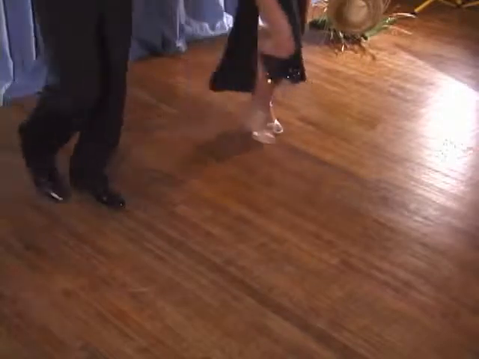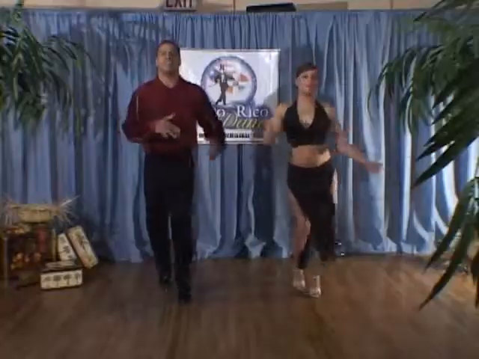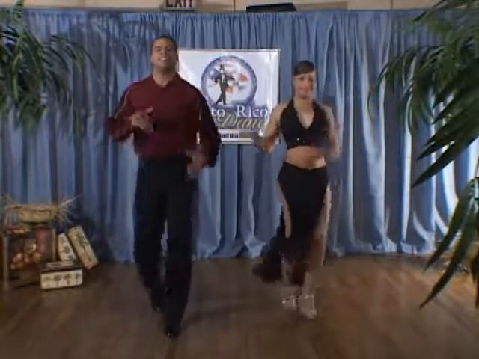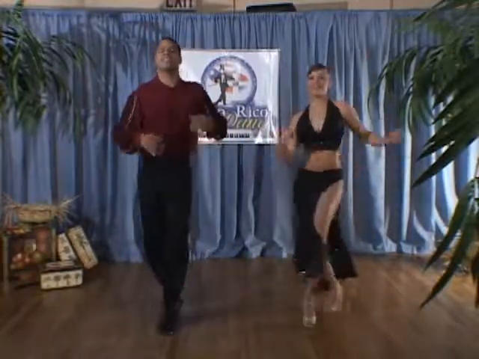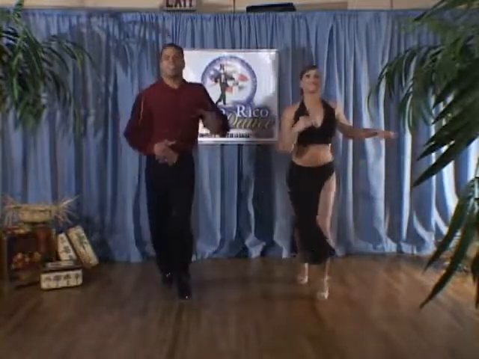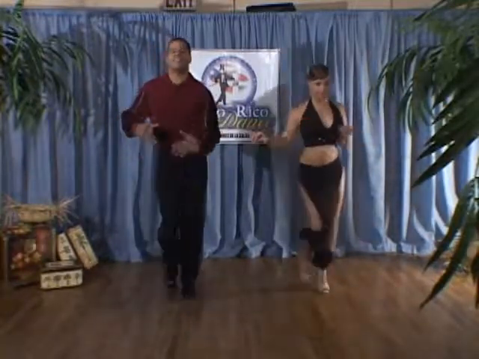5, 6, 7. Notice their body movement, the shoulder movement. Notice how they're executing the 4 basic rules of dancing, and how they're stepping on the long steps, putting weight on every number. 1, 2, 3, 5, 6, 7.